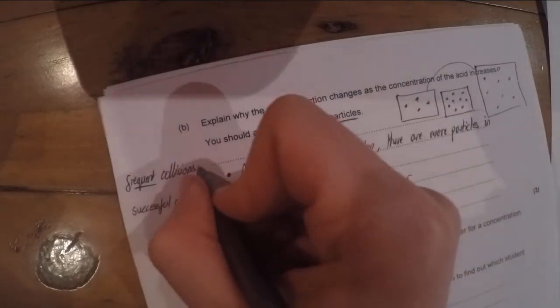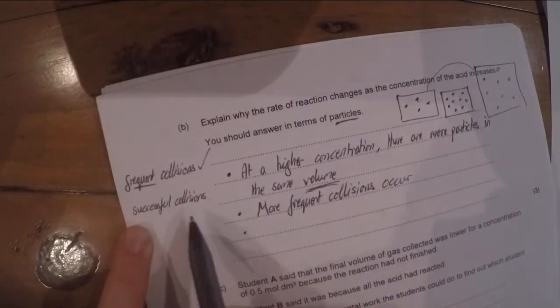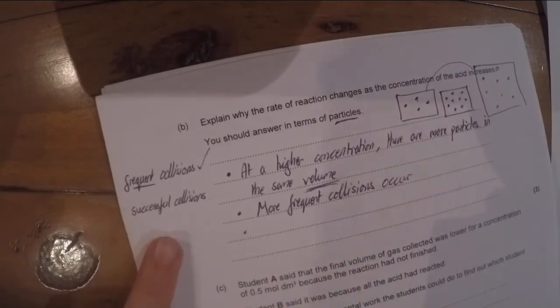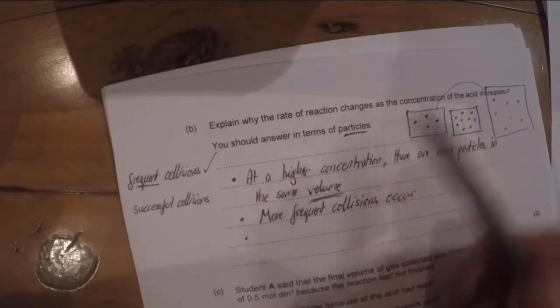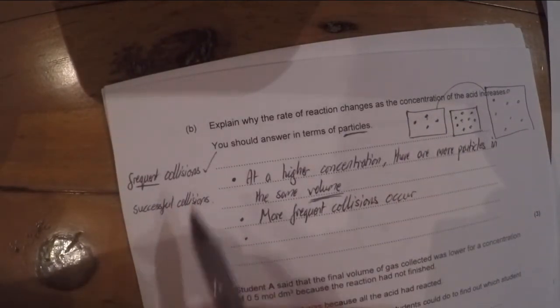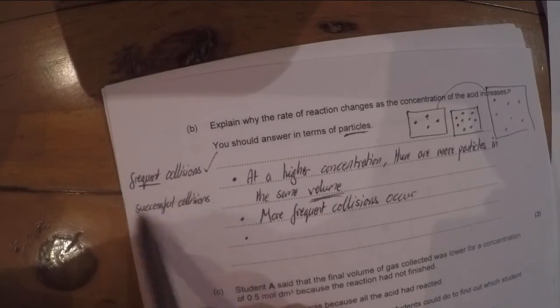And my last point, so that's my frequent collisions. Does the success of the collisions change? Well, not if I'm only changing the concentration. If I'm only changing the concentration, that doesn't affect the success of the collisions. So I don't have to worry about that one in this answer.